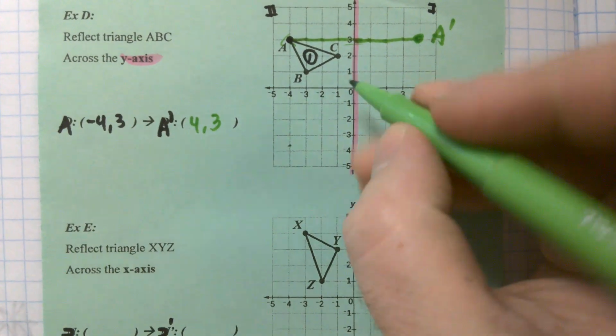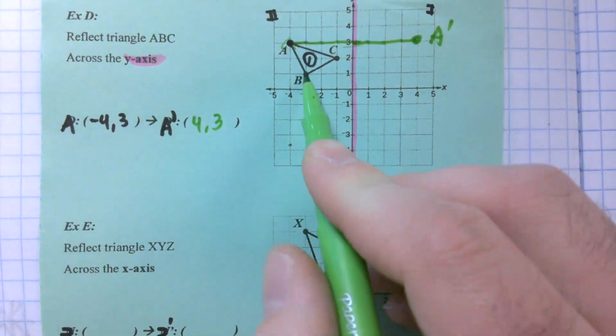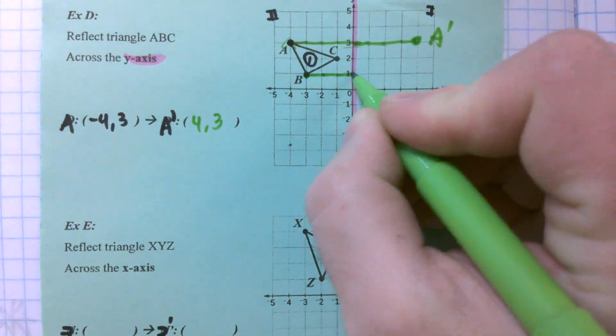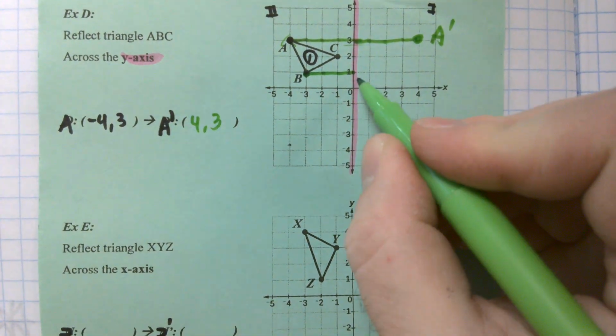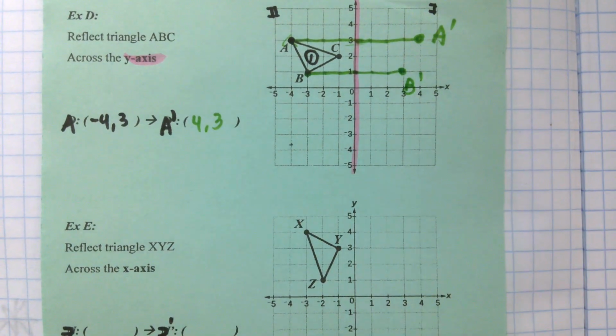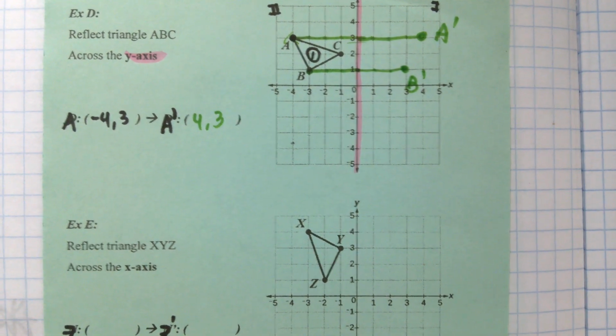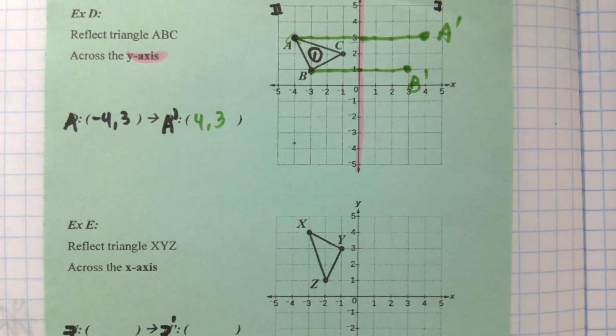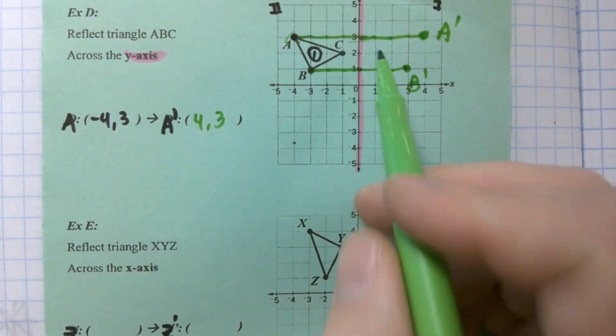I'm going to keep counting. How far away is point B from my line of reflection? 3 spaces away. 1, 2, 3. How many more spaces do I want to count? 1, 2, 3. C is pretty close.